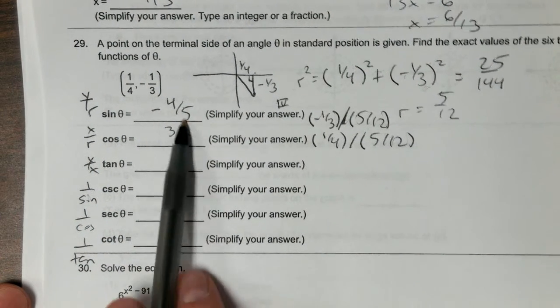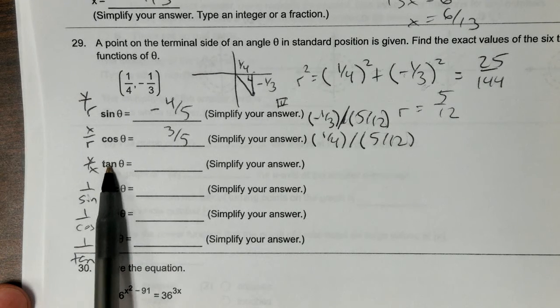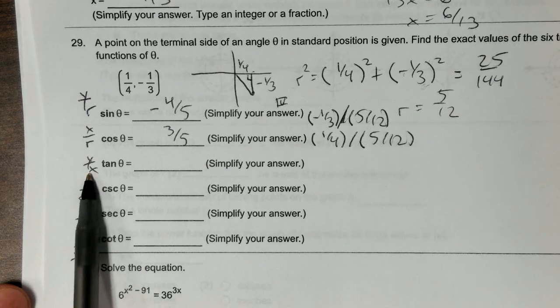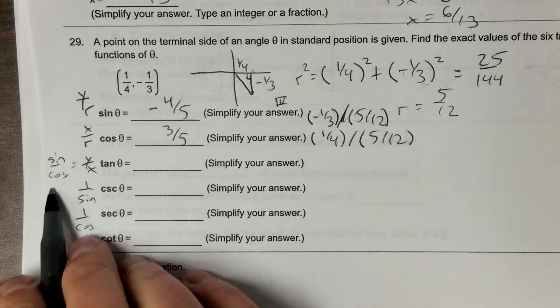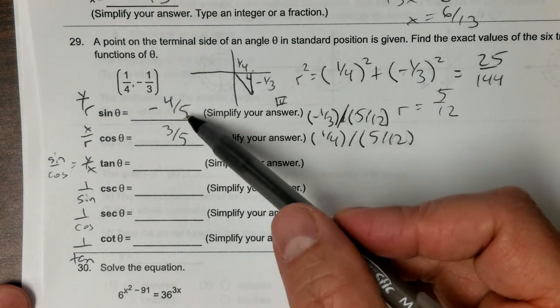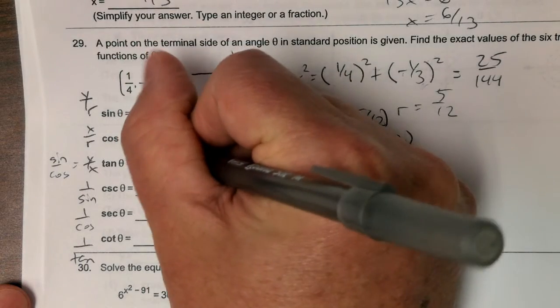The sine and cosine are the hardest ones, but if you get those, then from there it's easy. You can either do y over x, which is what I wrote, or you can do sine over cosine, because they're equivalent, which is what I'm going to do. I'm going to cancel my 5s, and I get negative 4/3. That's really easy.